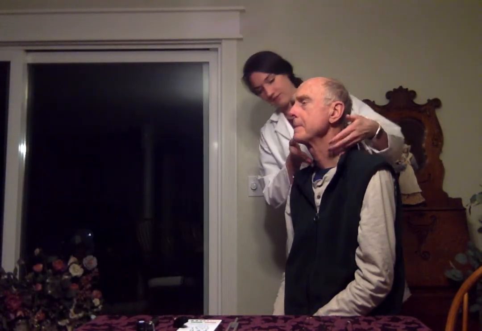And from there, I'm going to go ahead and palpate the thyroid. The cricoid cartilage is where, right below the cricoid cartilage is where you assess the thyroid. So I will go ahead and assess that.